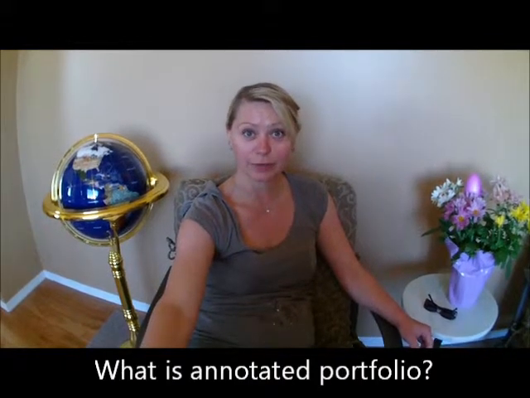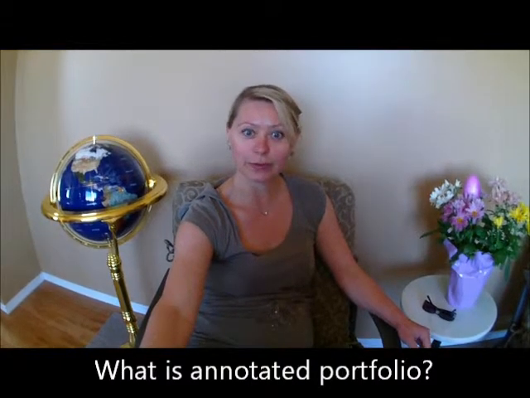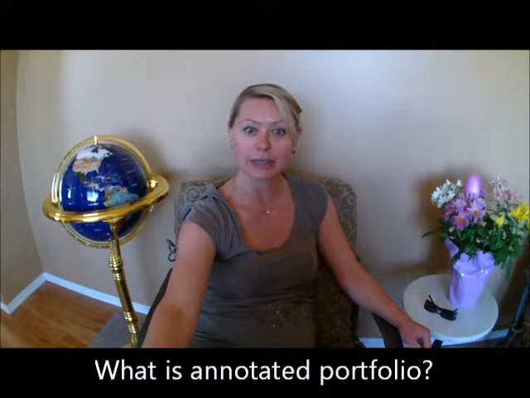What is an annotated portfolio? Well, an annotated portfolio is a classroom assessment technique that provides teachers with a sample of a student's creative work. It also allows the student to give a personalized explanation of that work in relation to course content.